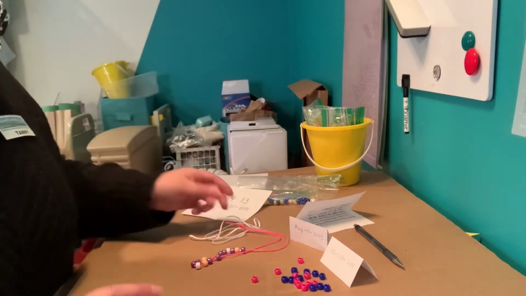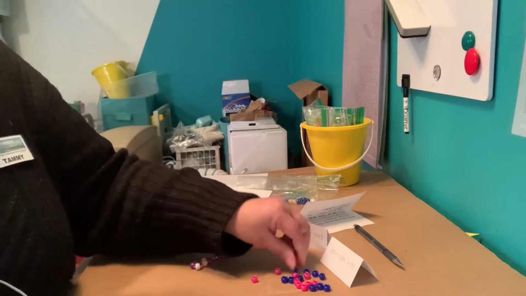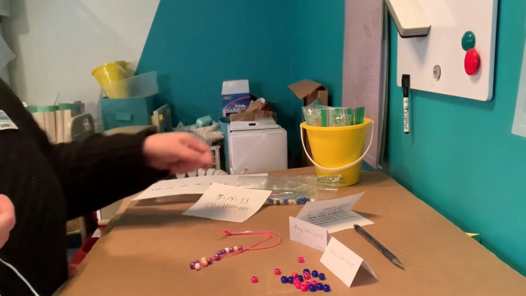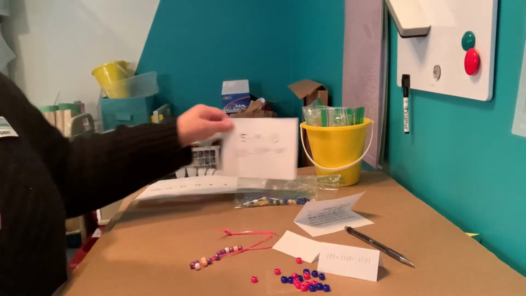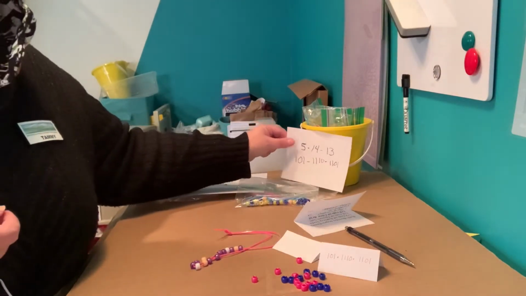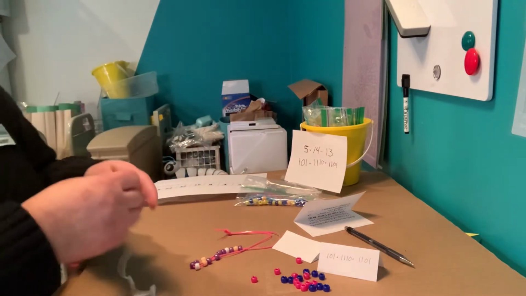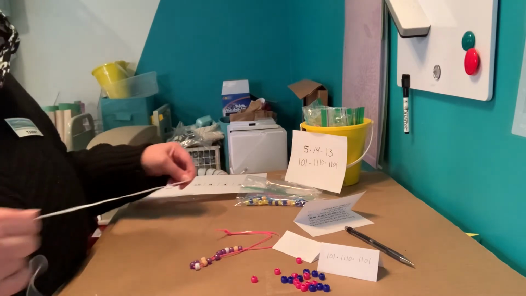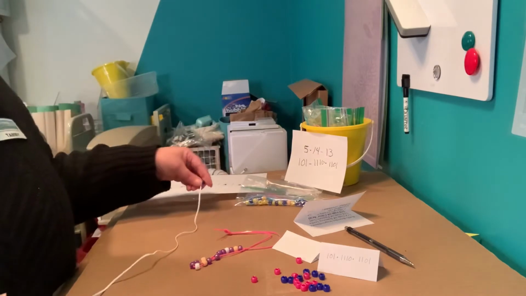For me, I'm going to make the blue my 1s and the pink my 0s. Let's start with the ending first, okay?